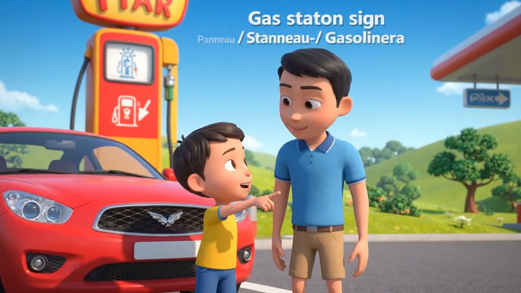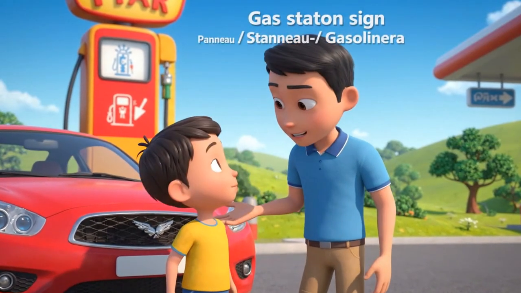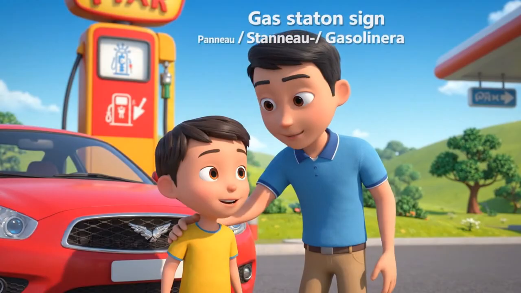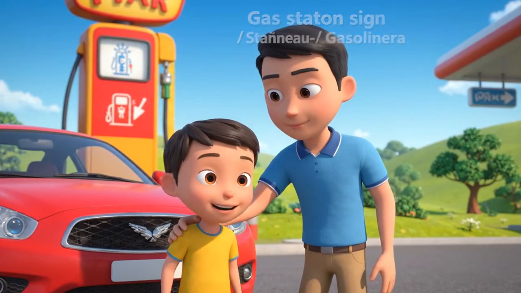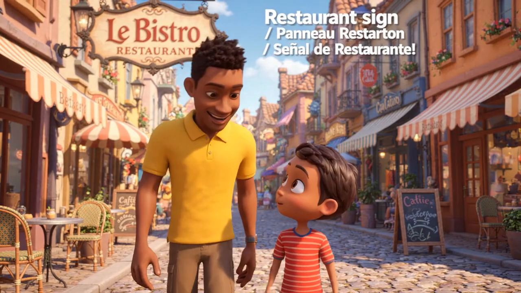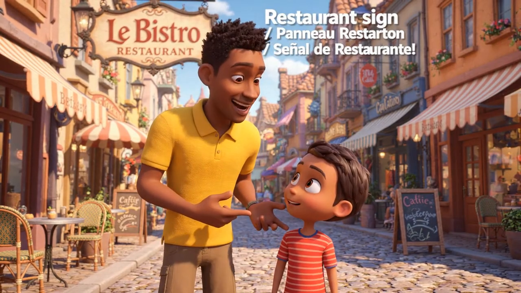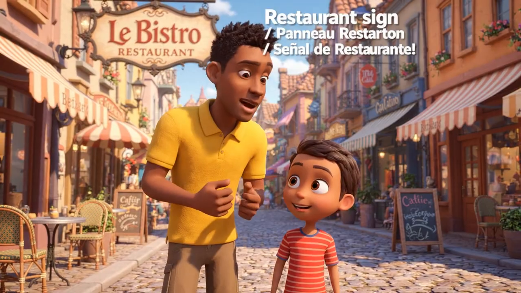Cars can get fuel here. This is a gas station sign. It shows where vehicles can refuel. Can we eat here? This is a restaurant sign. It shows a place where people can buy meals.